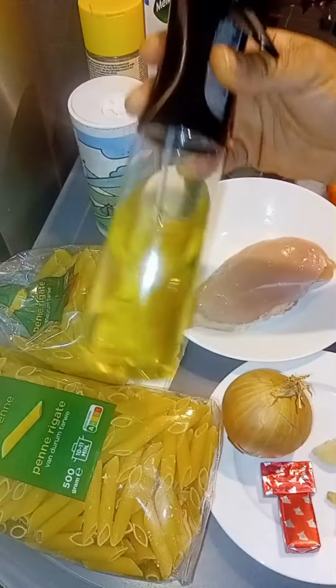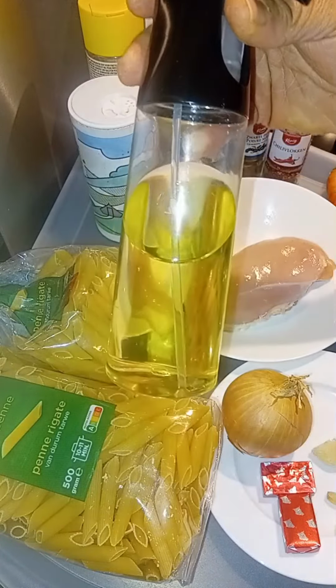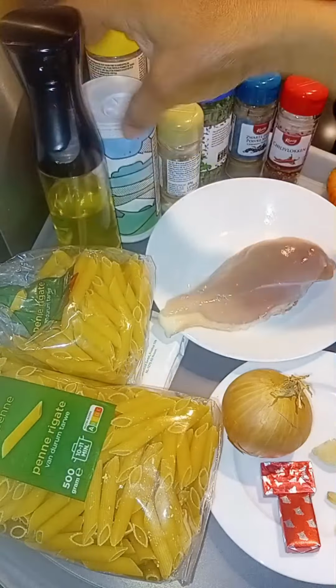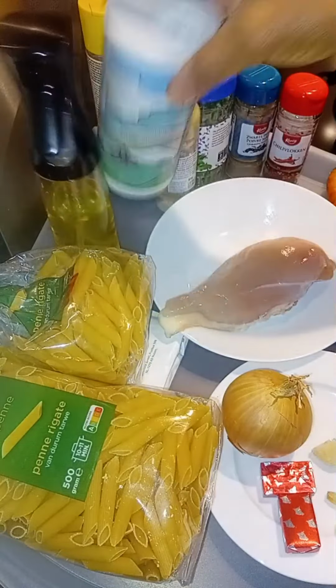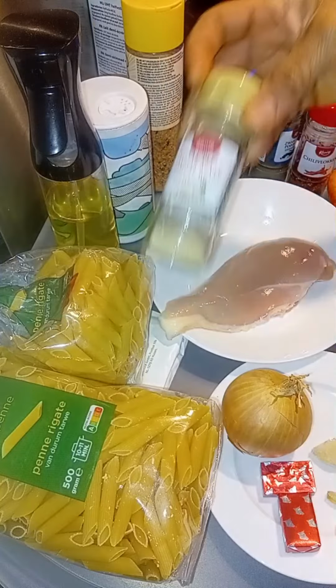So this is our oil. You can use olive oil or sunflower oil. Any oil of your choice is good to go. So here is our salt. And here I have some seasoning. These are the seasonings I have. Here I have white pepper.